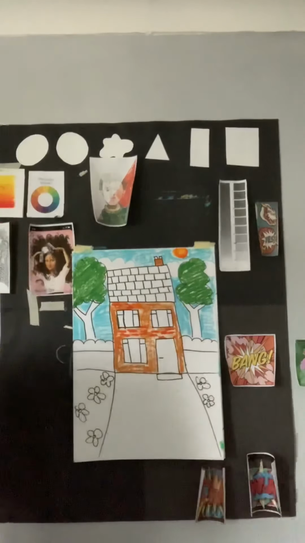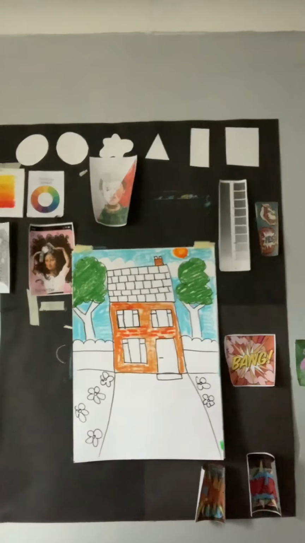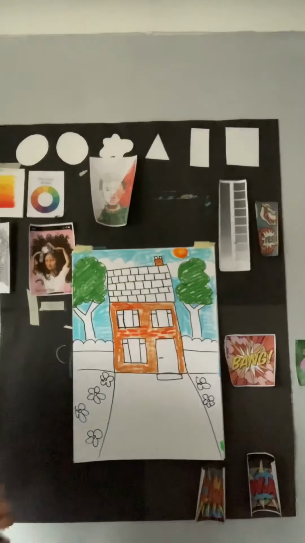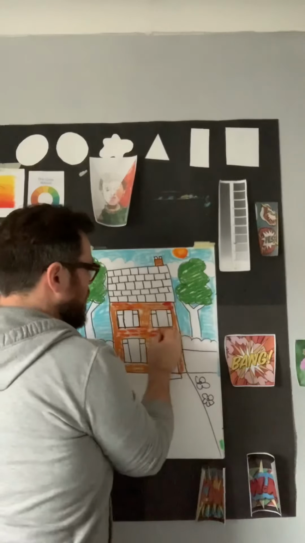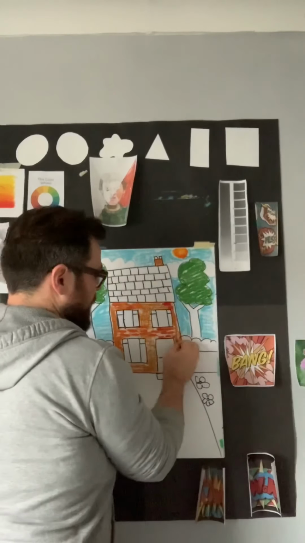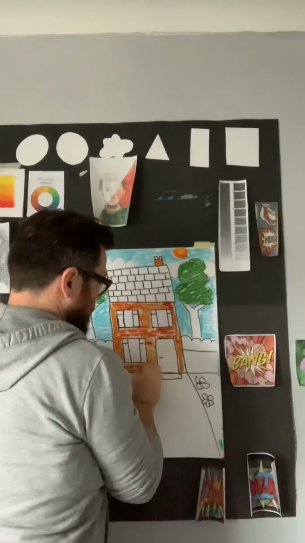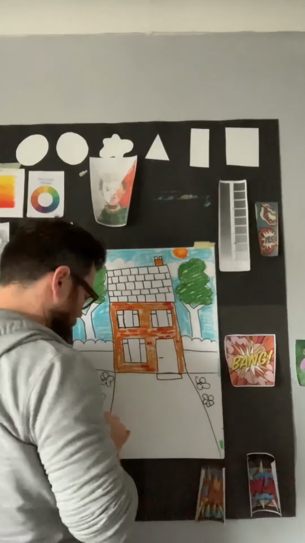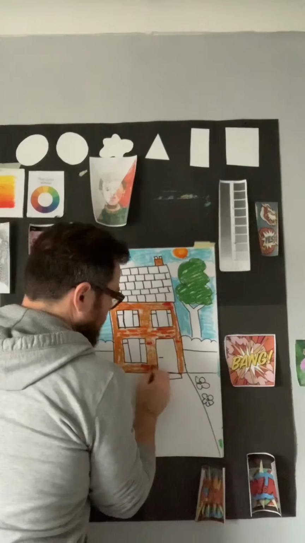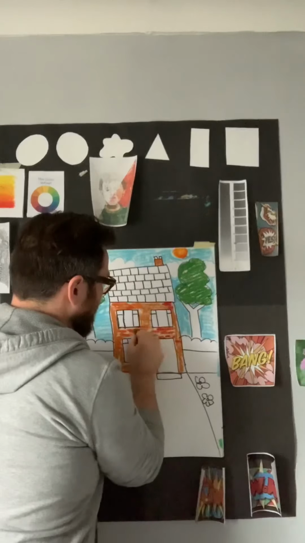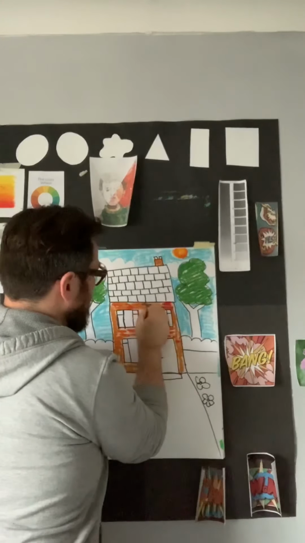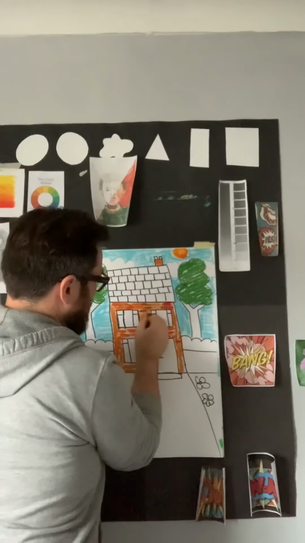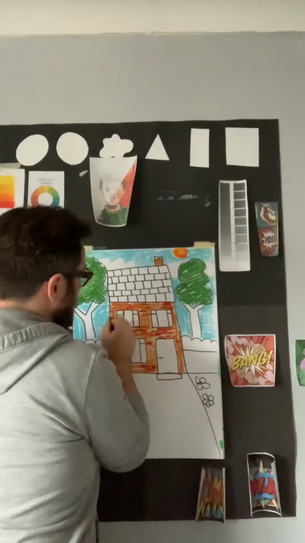I might even get some red and some darker browns as well, so that you can kind of see different shadows and different colors, because the brick would be all different. No two bricks would be the same sort of shade. And you can see how I'm mixing in the little bits of brown brick to get the textures of the bricks all over.